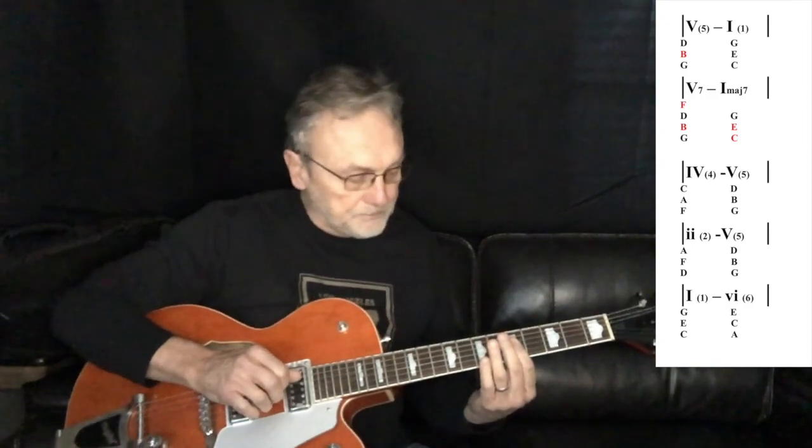Root position G to second inversion C. So there's a 5, the C, E, G has the G on the bottom in that one. First inversion G, that's got a B on the bottom, to a root position C.